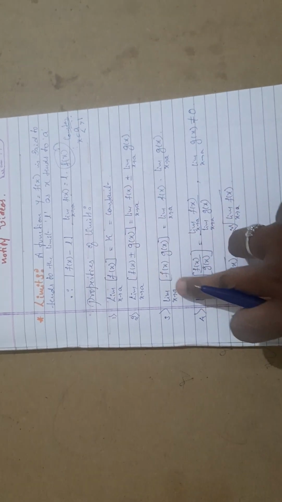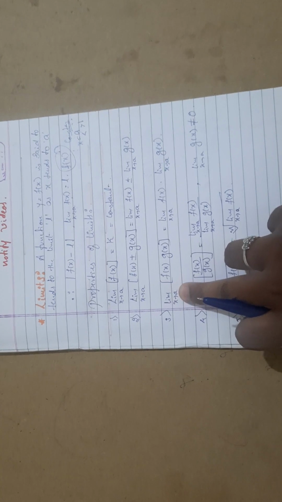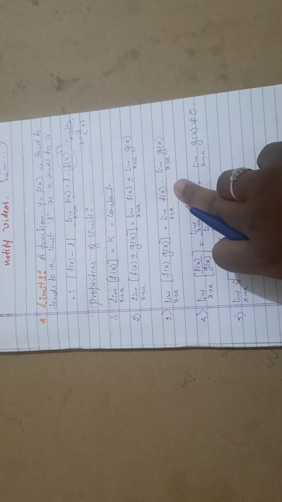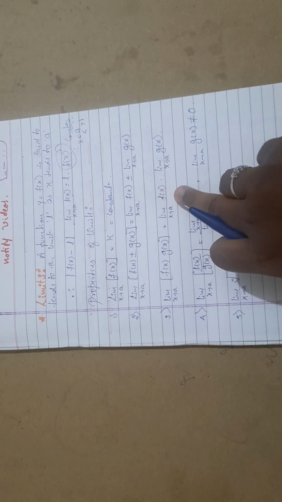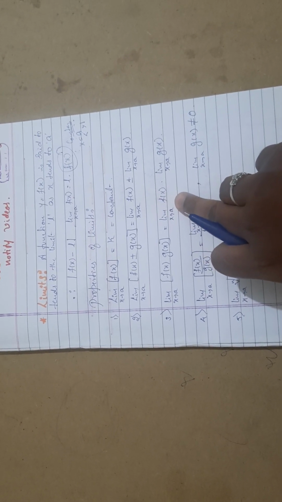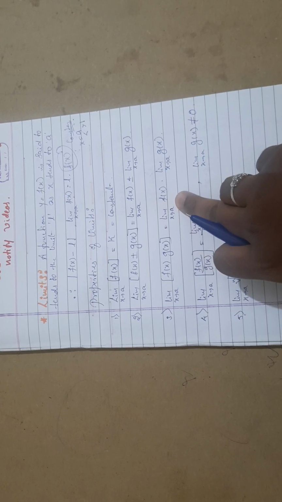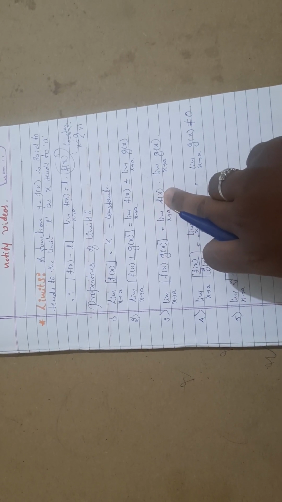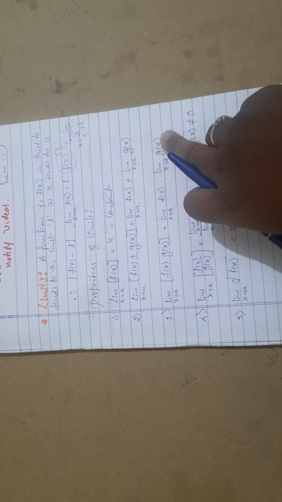Later, the multiplication of the two functions will also be represented with the limit applied individually to each function: limit x tends to a of f of x and limit x tends to a of g of x.